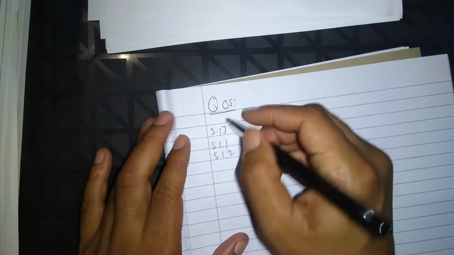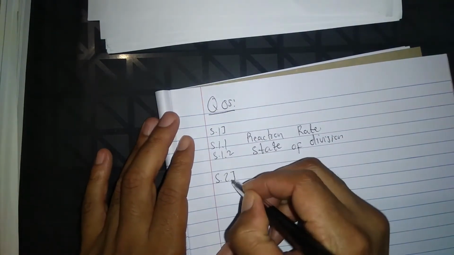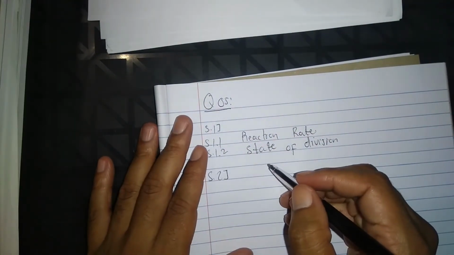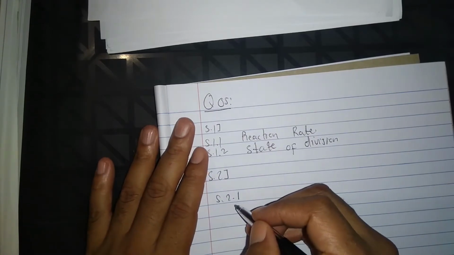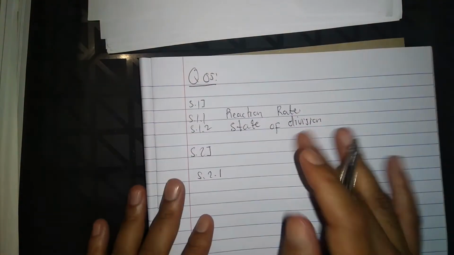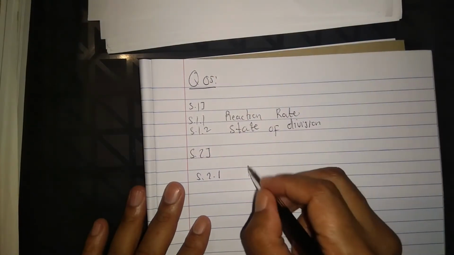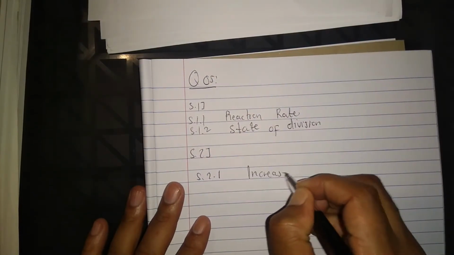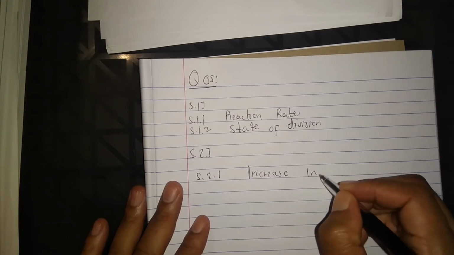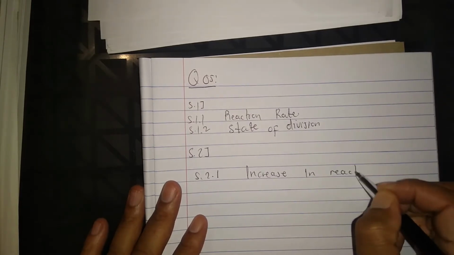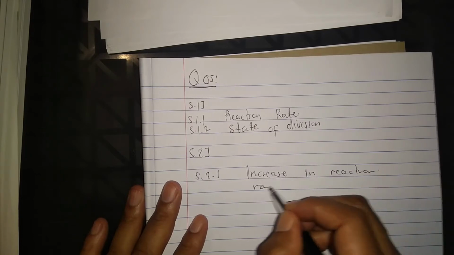Okay, so we're on 5.2.1. There's an increase in reaction rate.